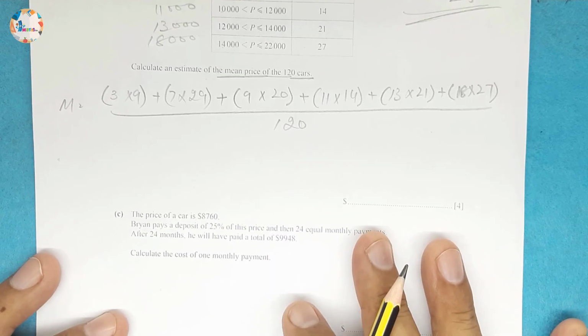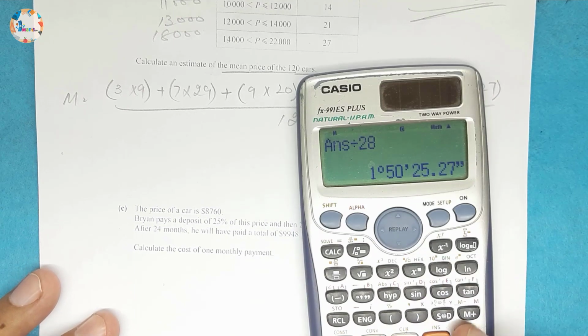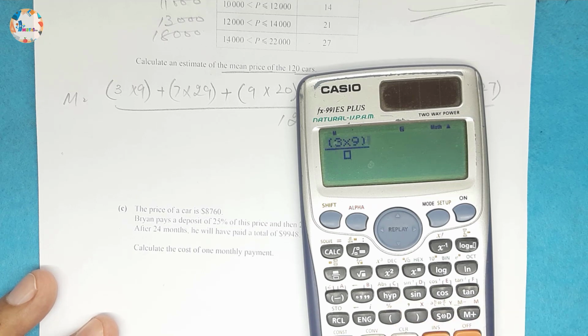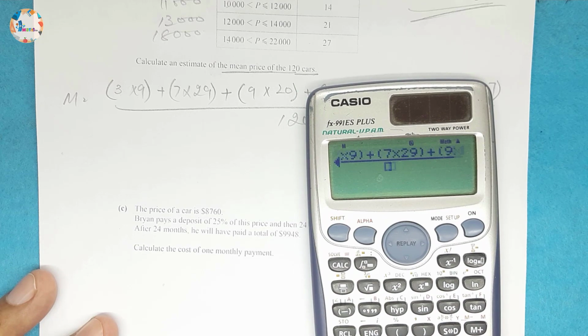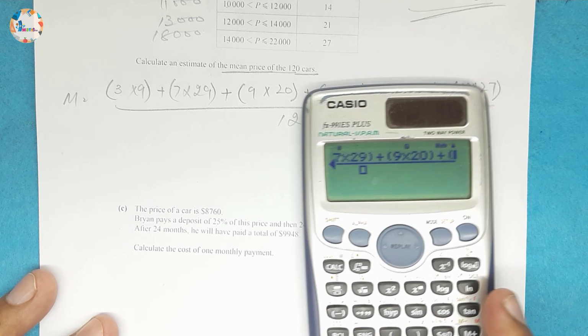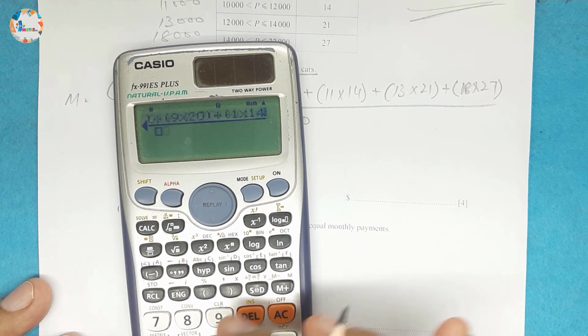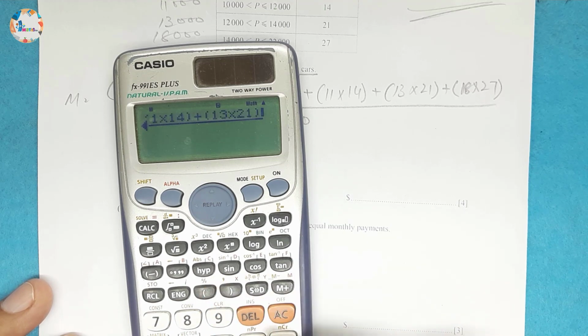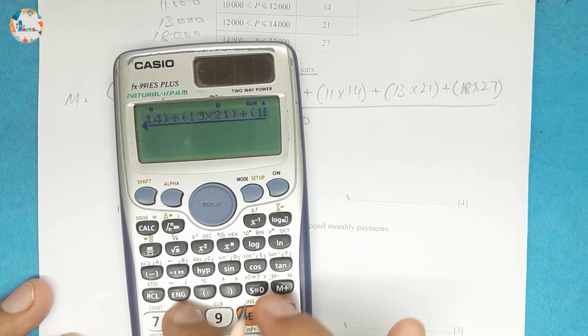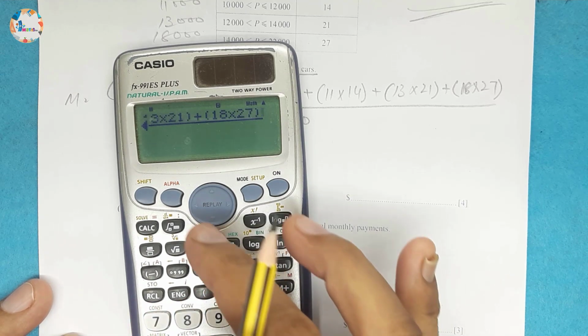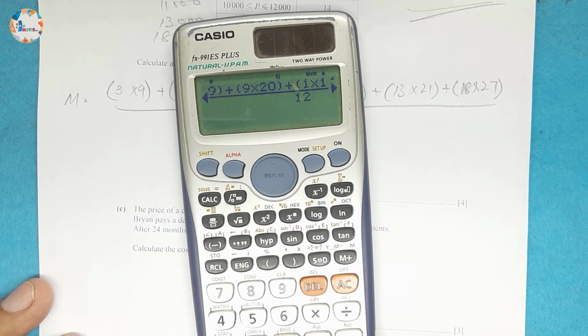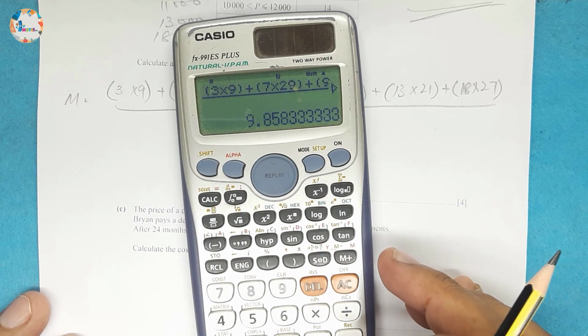Now this is the lengthy calculation which we will be doing with the help of the calculator using fraction. This will be 3 multiplied by 9 plus 7 multiplied by 29 plus 9 multiplied by 20 plus 11 multiplied by 14 plus 13 multiplied by 21 plus 18 multiplied by 27, divided by 120.